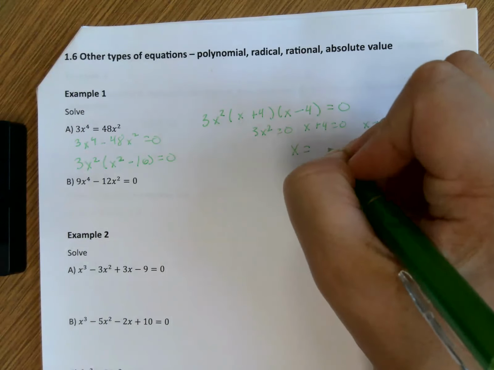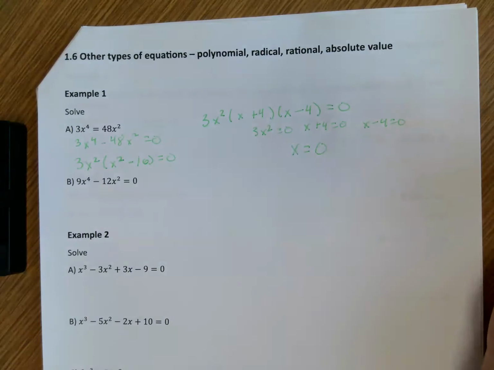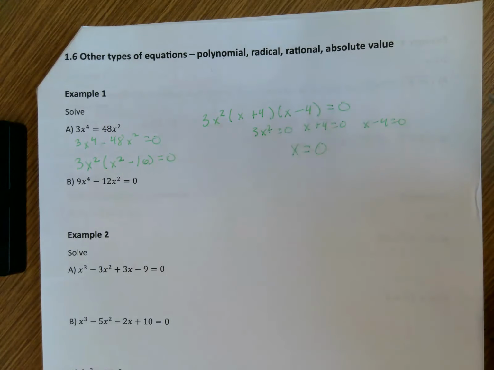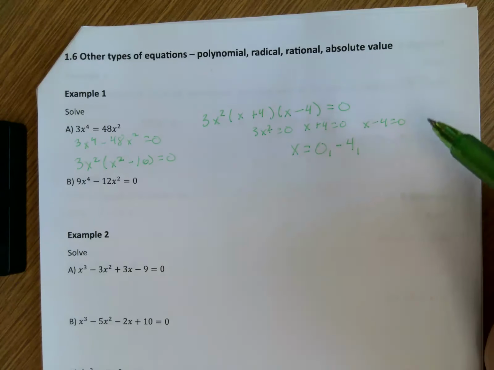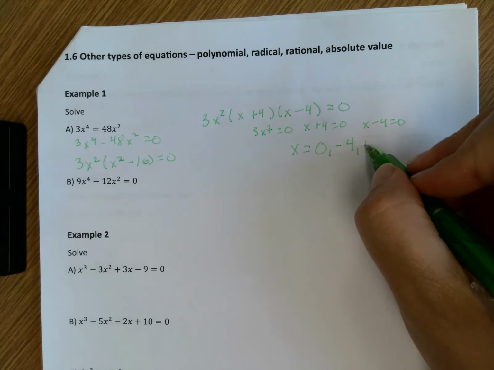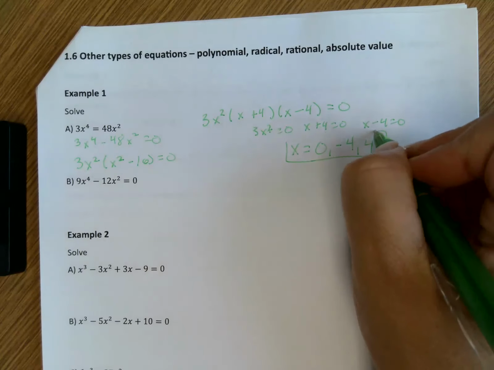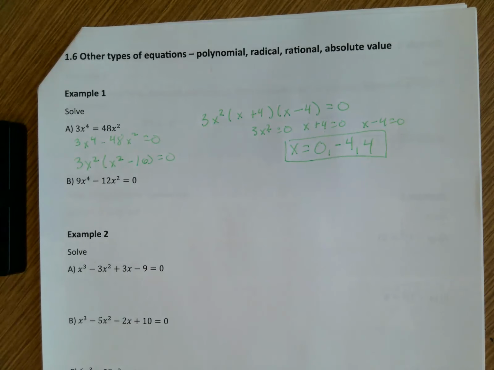So we have 3 solutions. 0 has a multiplicity of 2 because this one happens 2 times. These are vocab words that you should have remembered in your previous math course. I would subtract the 4 over and I would add the 4 here. Pause the video and try to do B by yourself.